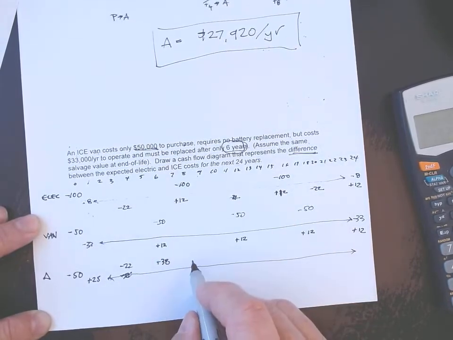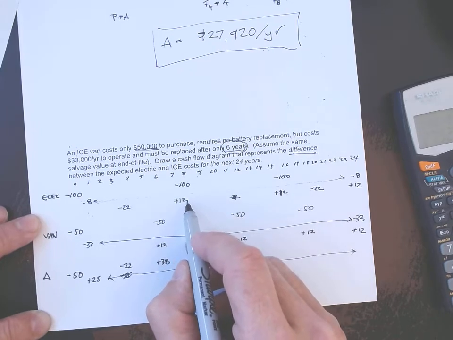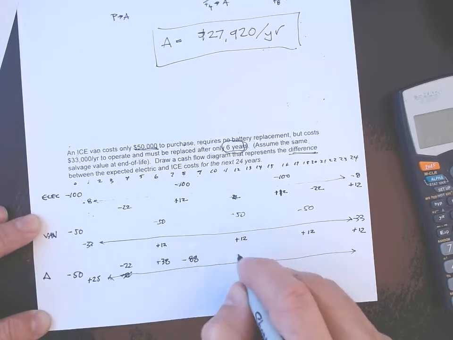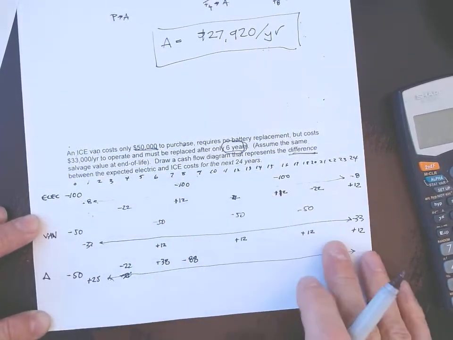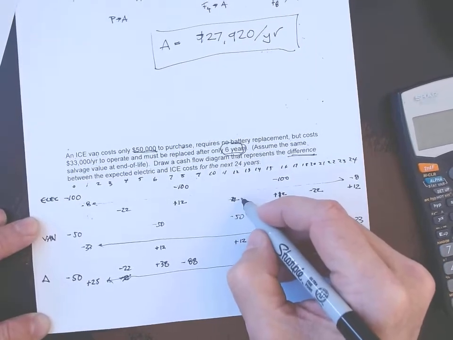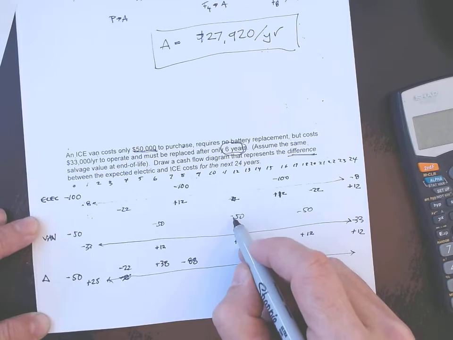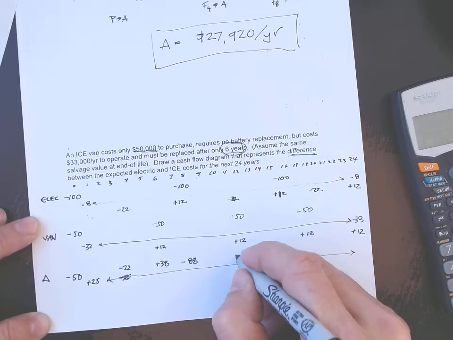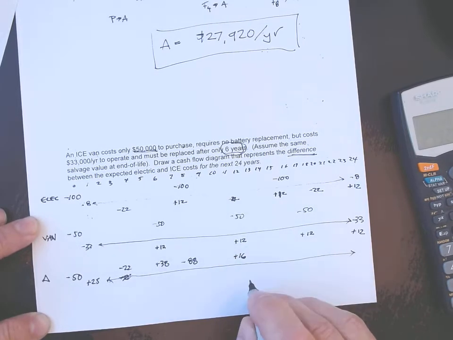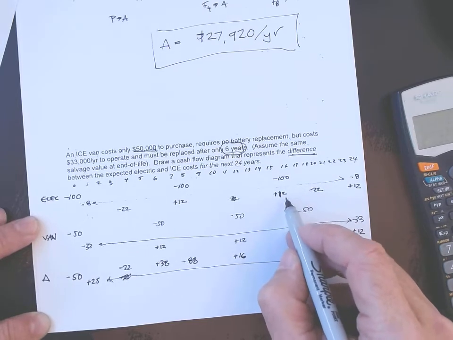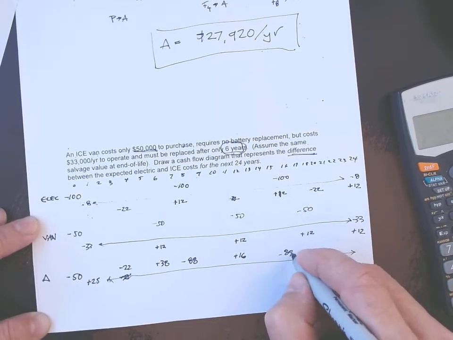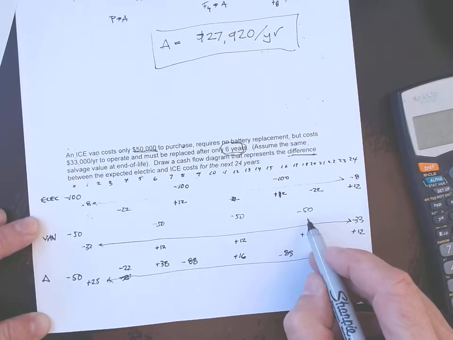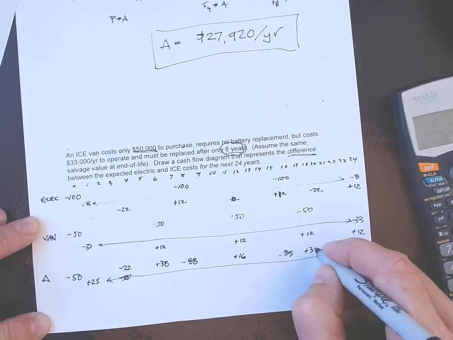In year 8, negative 100 plus, that's negative 88, nothing happening in the van, so it's going to be negative 88. And I continue down every single year. Here's negative 22 minus a negative 50, that gets me to plus 28, minus 12, plus 16. Negative 88, 0 minus negative 50, that's positive 50, minus 12, positive 38.